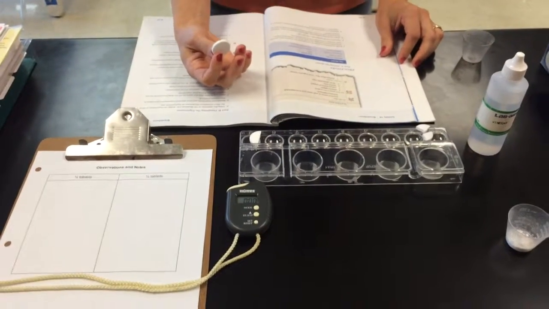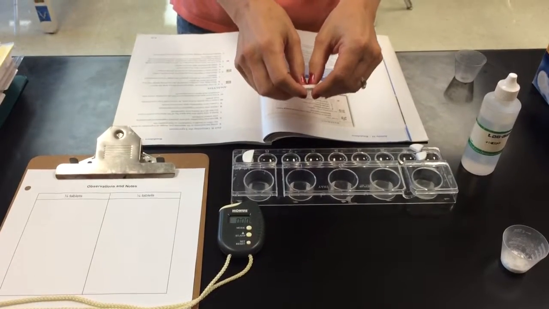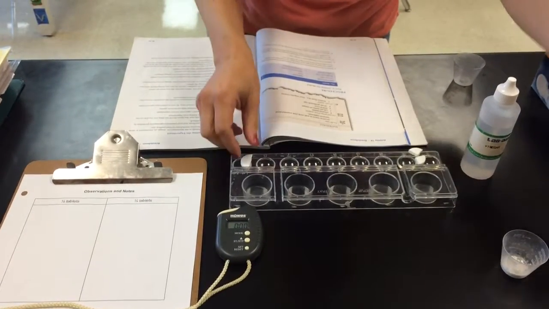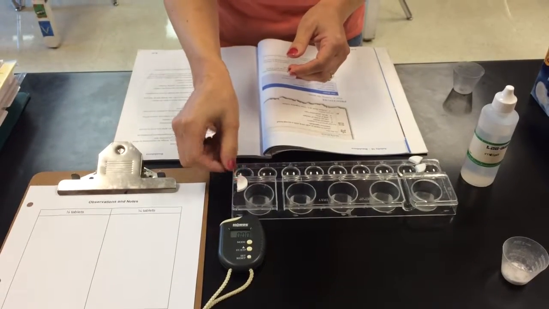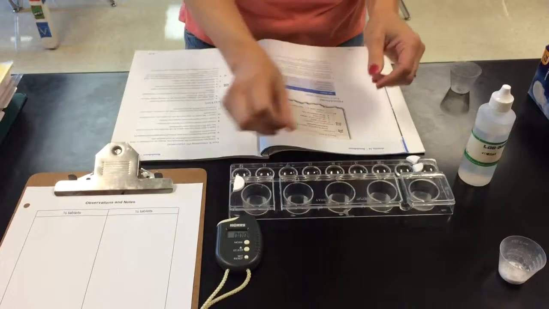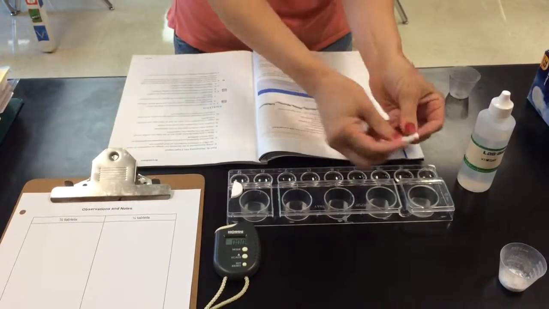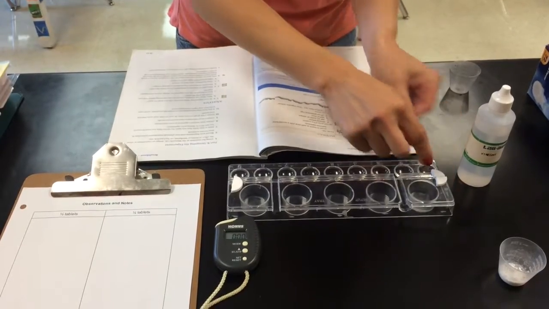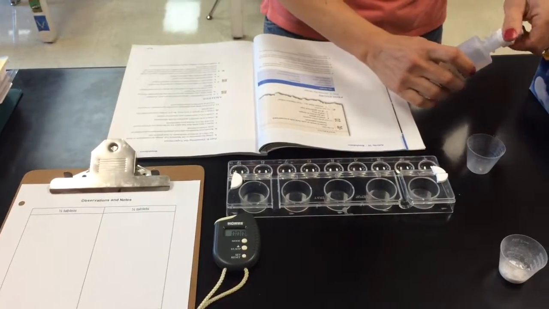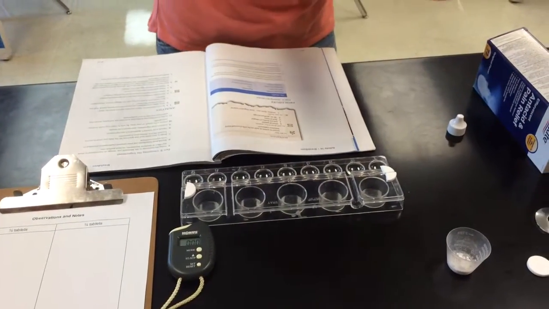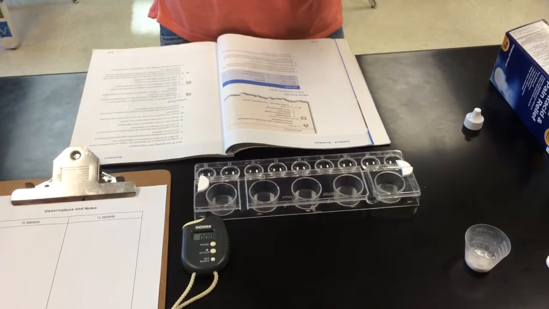The first thing we're going to do is model mechanical breakdown by breaking one antacid tablet in half. I will put one half by CPUP tray E, and then I'm going to break that half into two quarter pieces, and I'm going to put that by CPUP tray A. Next, I'm going to add 5 milliliters of vinegar to each of the CPUP trays. 5 milliliters.